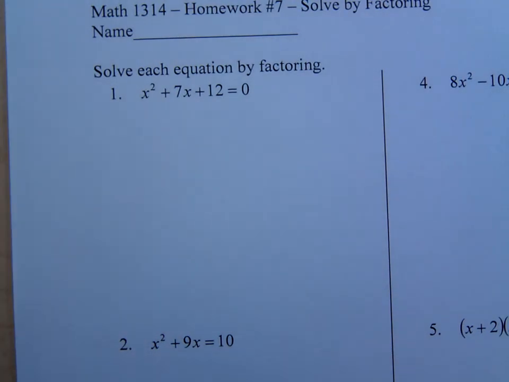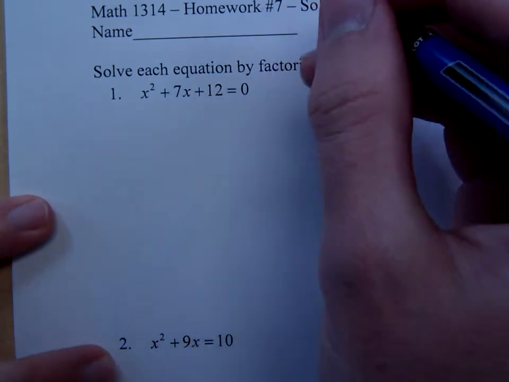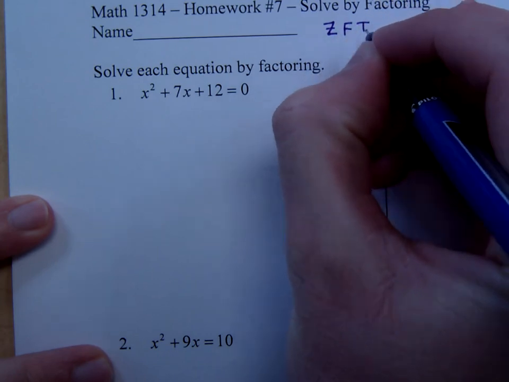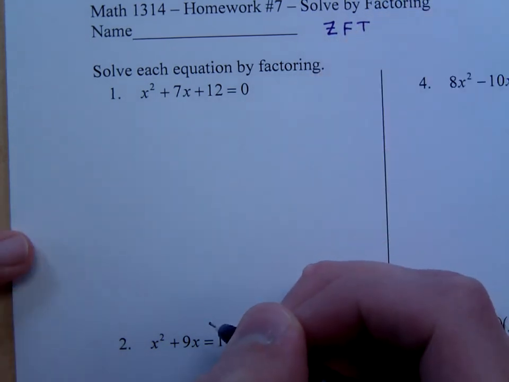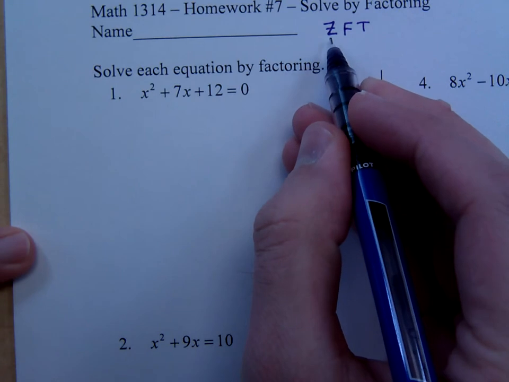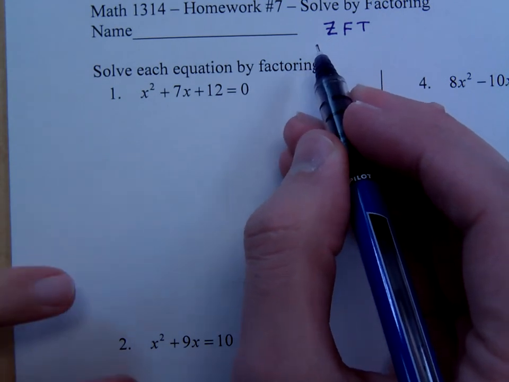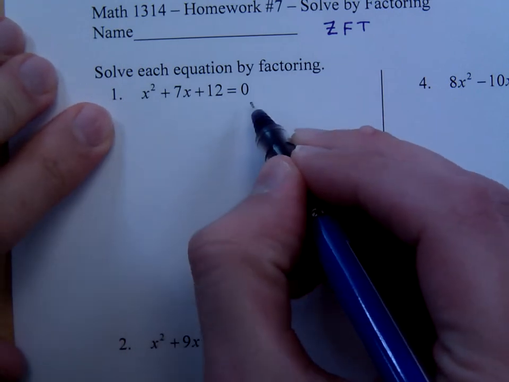In the 7th video, we are going to be solving quadratic equations by factoring. That means that we will be using the Zero Factor Theorem. Now, the Zero Factor Theorem tells you exactly what you need to do. The first word, 0, means you need to have it set equal to 0. So in this first equation, you see that it's already set equal to 0.